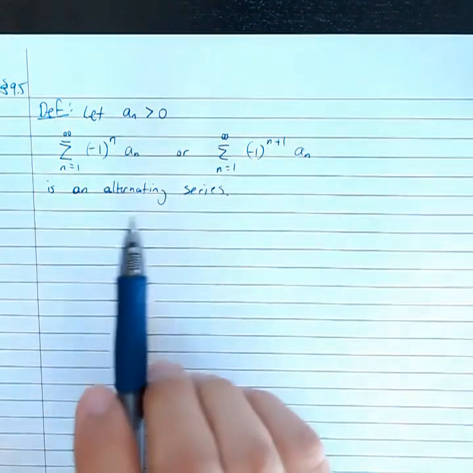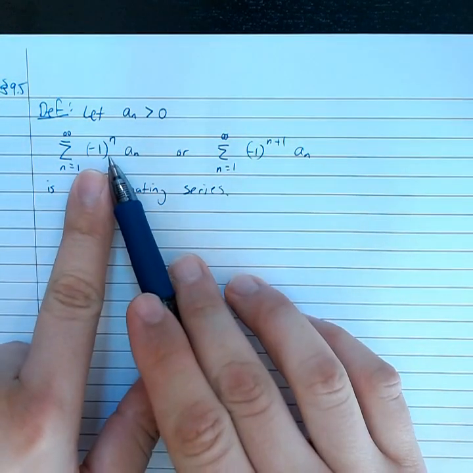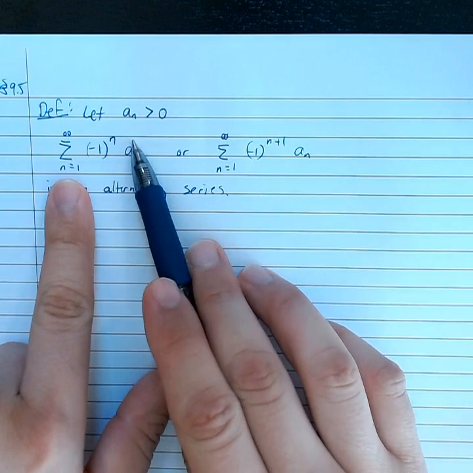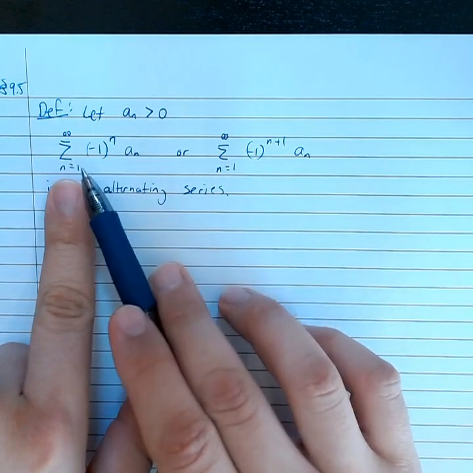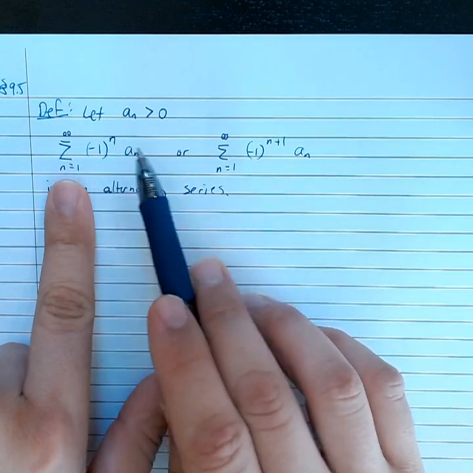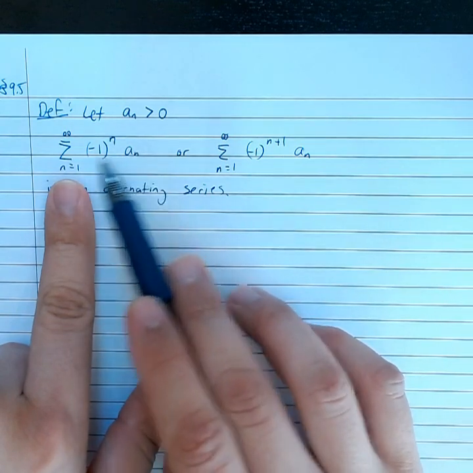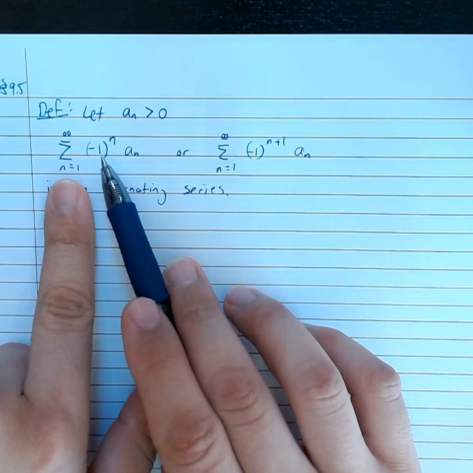Here, notice if you have n to the first power, that's negative 1. If you have n to the second power, that's positive 1. N to the third is negative 1, and then positive, negative, and positive. Since these are always positive, that means that the sign change will be attributed only to this factor.